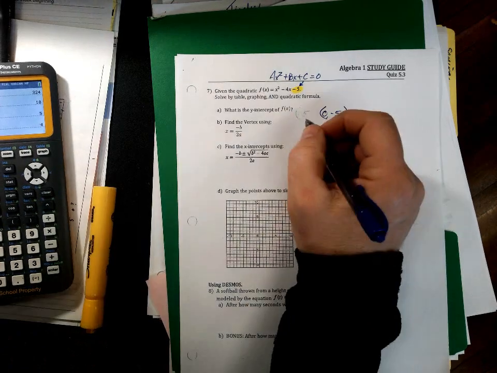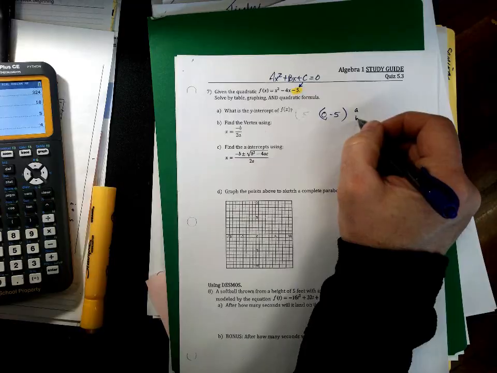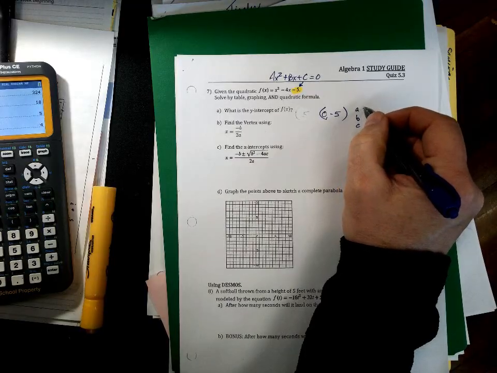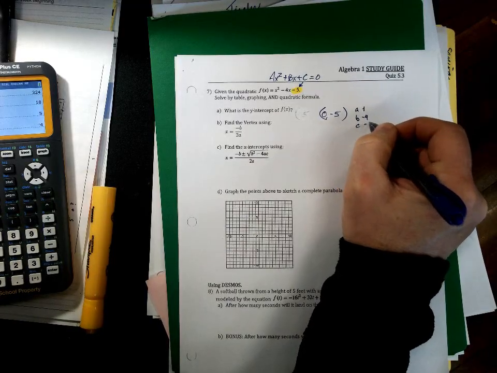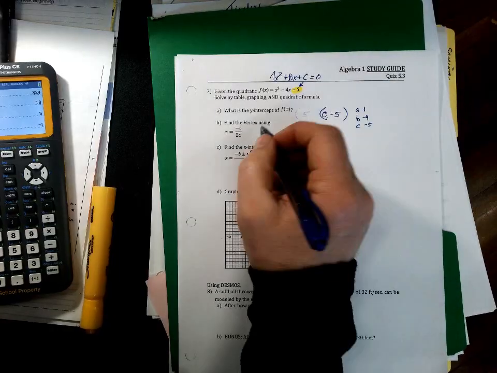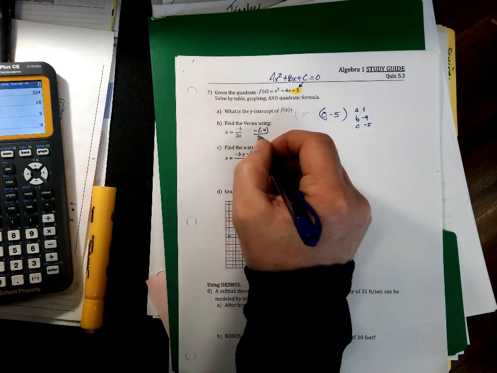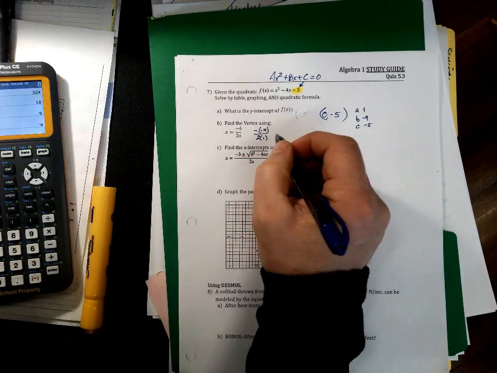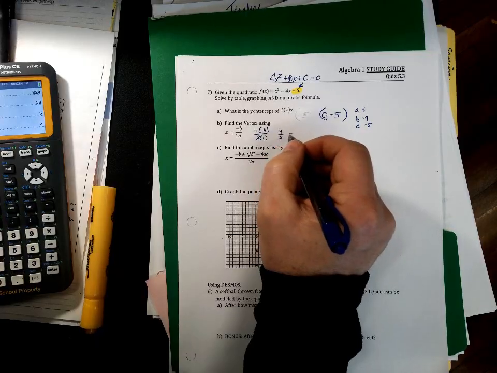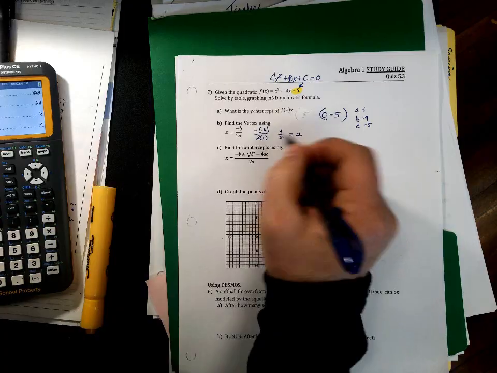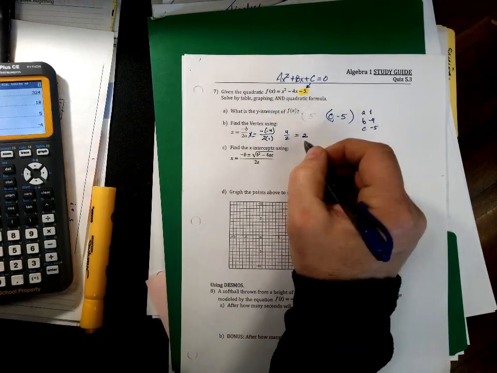As we go on here, we're going to need our ABCs. So A, B, and C is 1, -4, -5. Let's go ahead and find the vertex. So negative -4 over 2. That's 4 over 2. That's 2. That's the x value of the vertex.